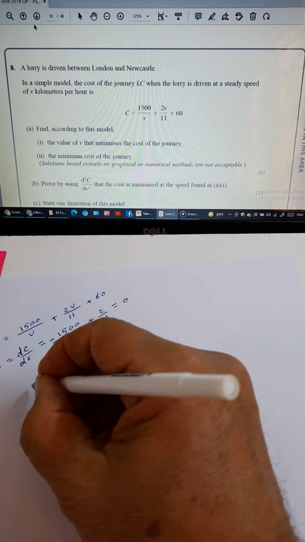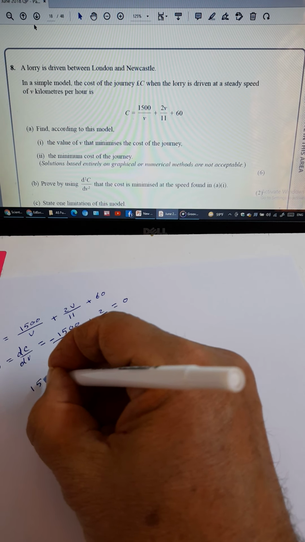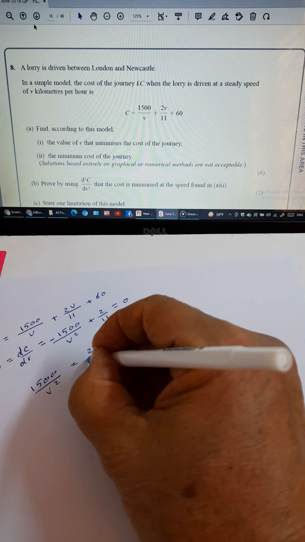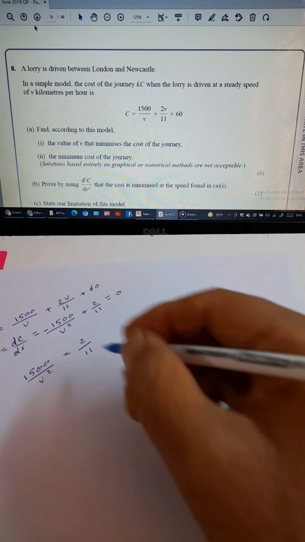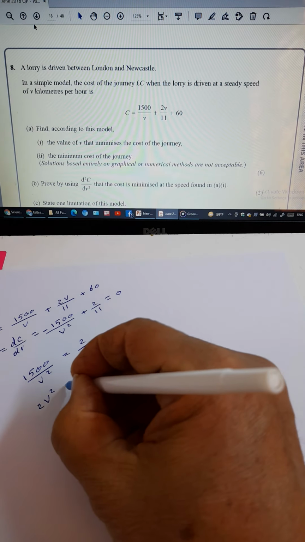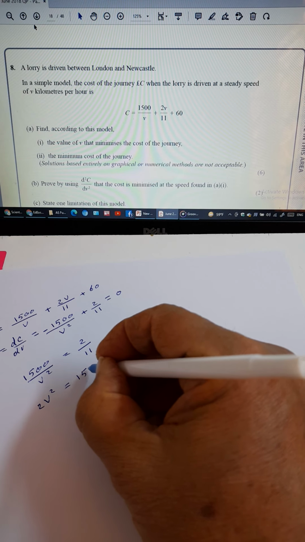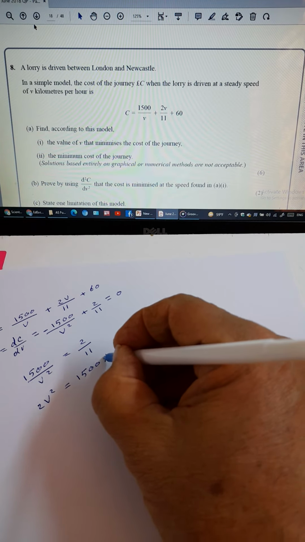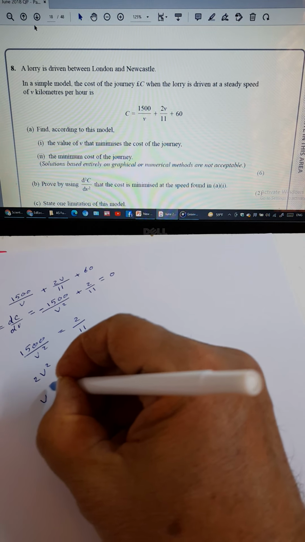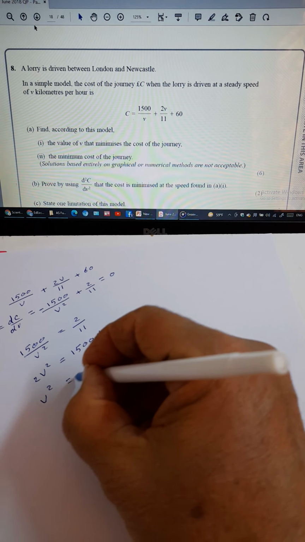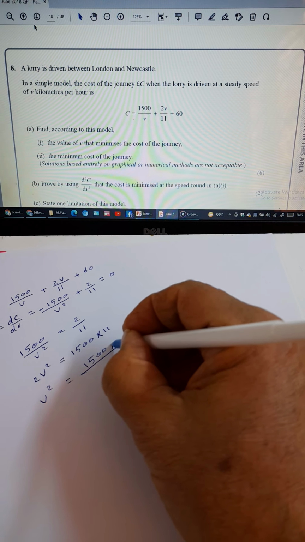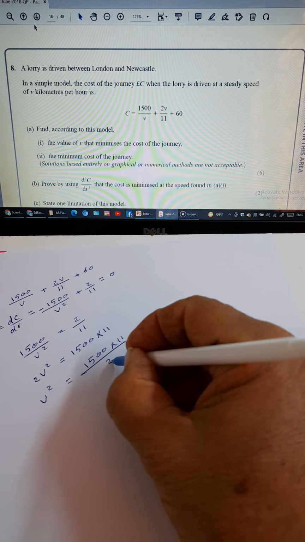Now rearranging, by cross multiplication, 2V squared equals, so V squared equals 1500 times 11 over 2.